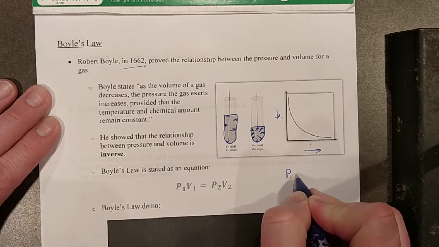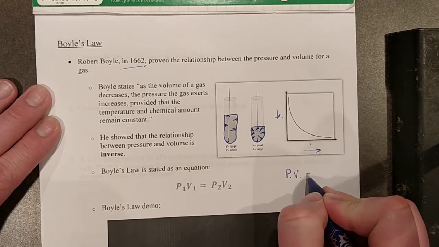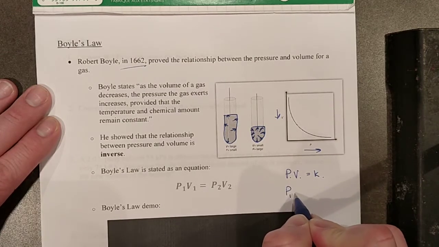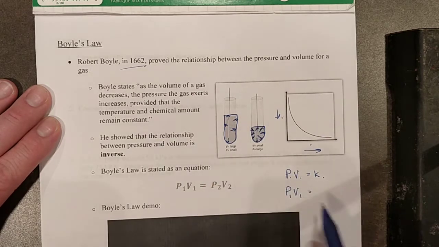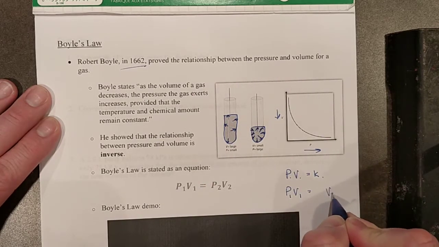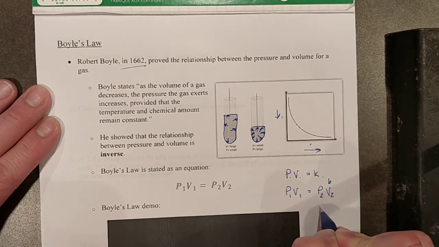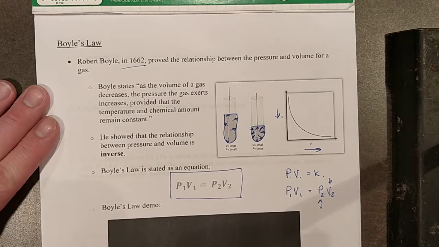The pressure and volume product that you have in this relationship is equal to a constant value, which means it cannot change. So, if the pressure in your first situation times the volume in your first situation is manipulated, like it is here, and volume goes down, so volume 2 went down, how do you maintain the equality? Because it has to be a constant. Then the pressure has to go up. So we see that in the equation for Boyle's law.